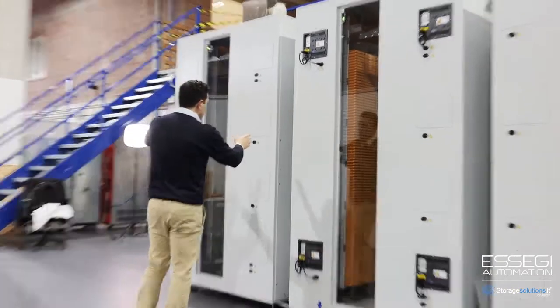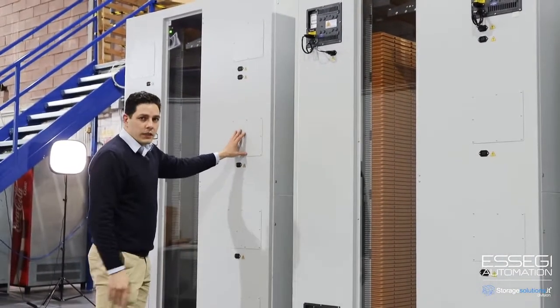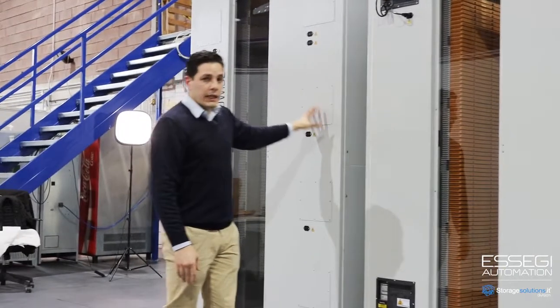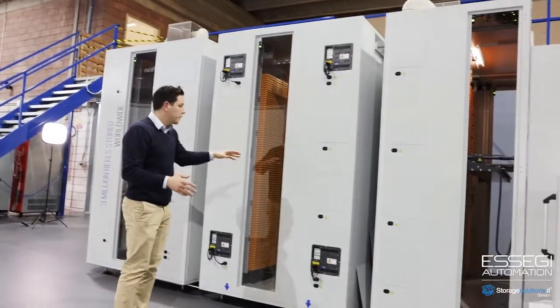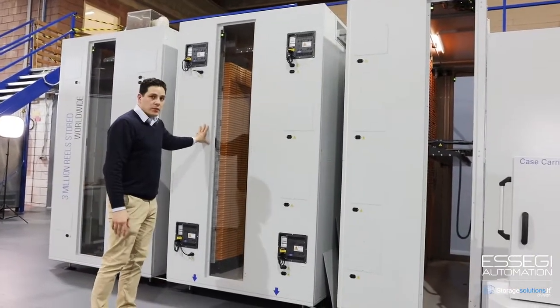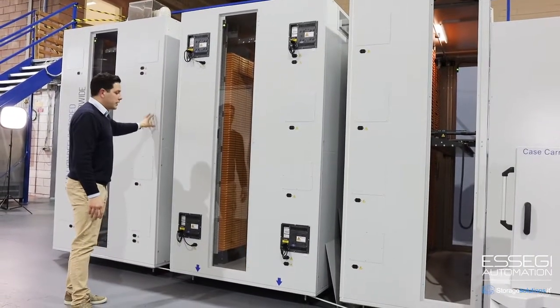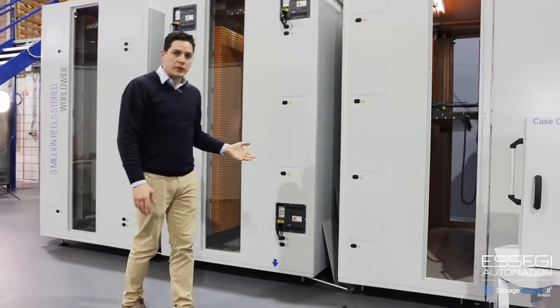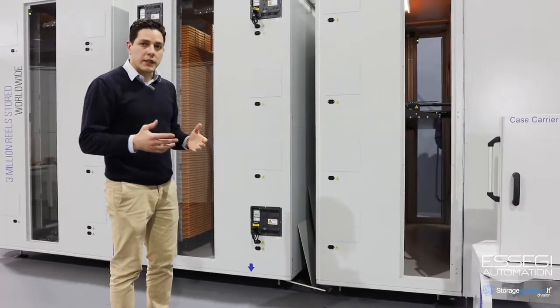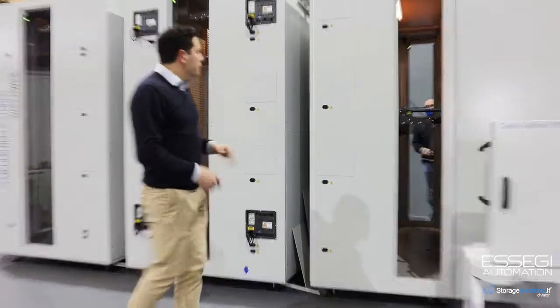Only in this module here do we have humidity control. It can be 7 and 15 inches, or only 7, or only 15. This is an expansion module of the 3600. It's called 3900. We can store up to 3900 reels if we're storing 7 inch, 8 millimeter high reels.